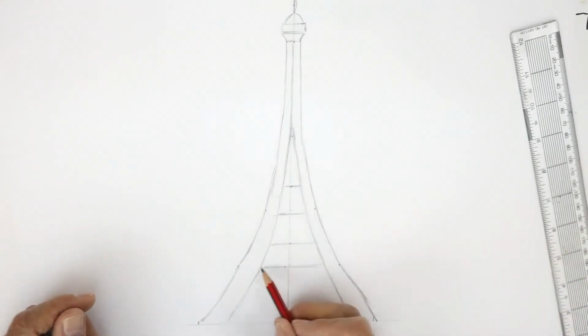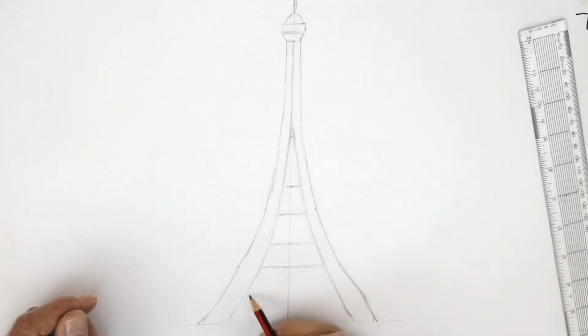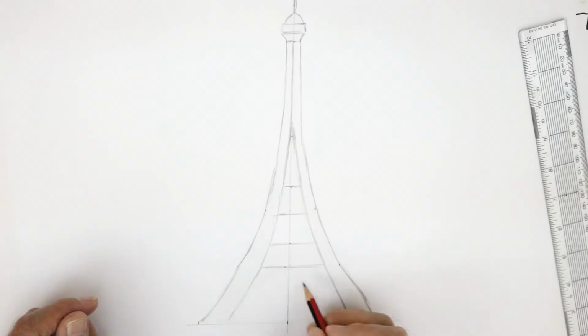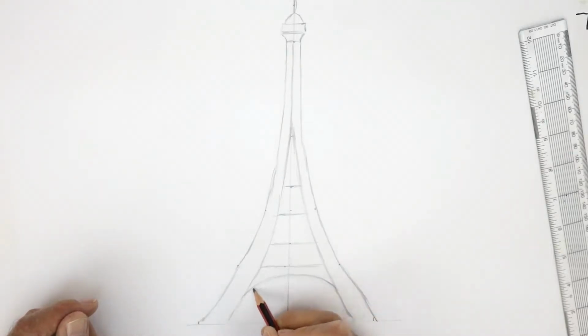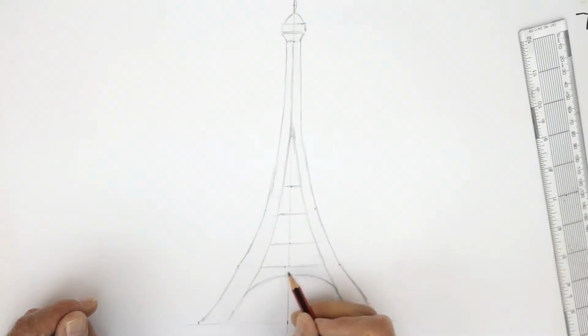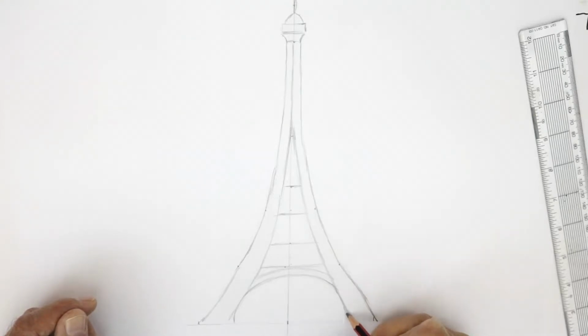The other interesting thing about the Eiffel Tower is it has this curve coming in, spanning the bottom there. It comes around like that, and then you have a double line coming up from there. Okay, and this actually curves right round, and you see it appearing just again below there, right in the roadway.